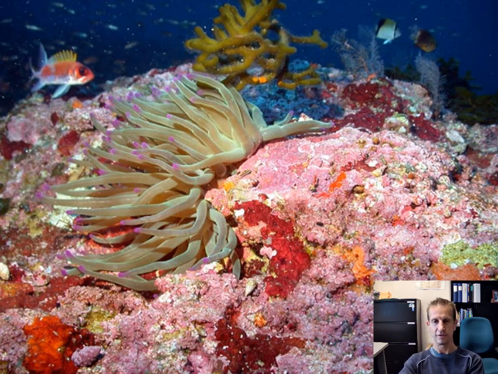This is an underwater picture from the Flower Garden Banks. You can see there's a giant sea anemone here, Condylactis gigantea, with its purple-tipped tentacles. And you can see there is all this pink stuff. And the pink stuff is coralline algae.